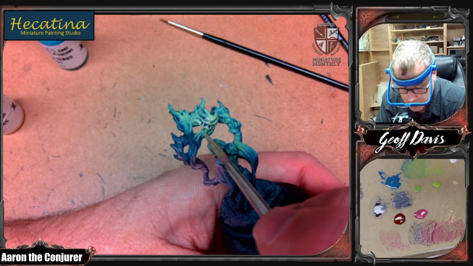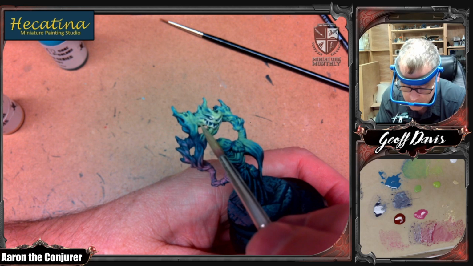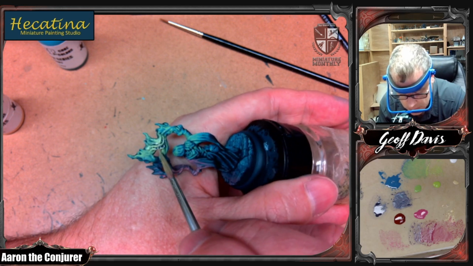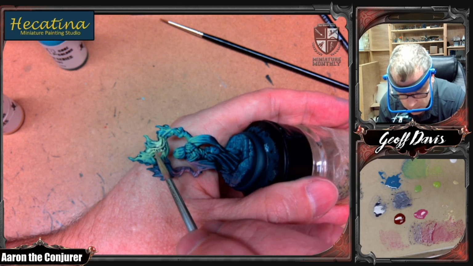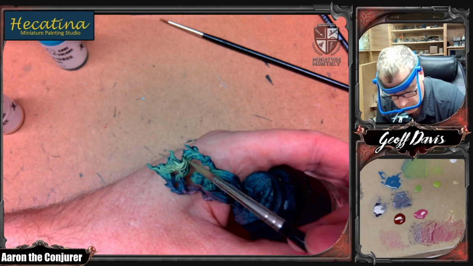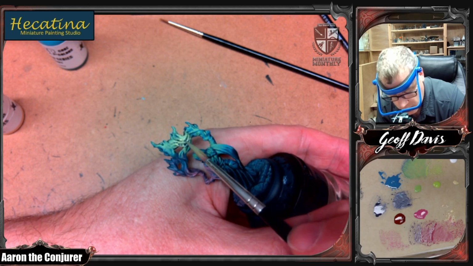And this is just to pick out the face of the little phantasm guy here. Essentially everything that was yellow in that first step is getting covered over with this.